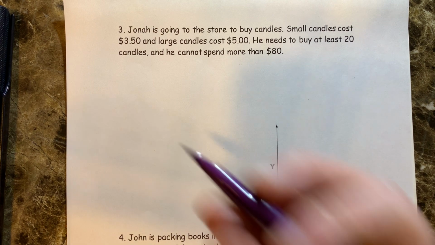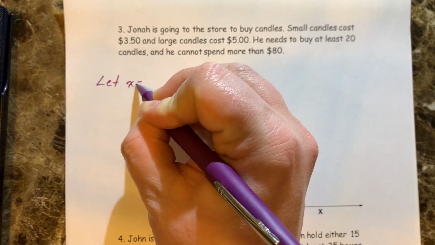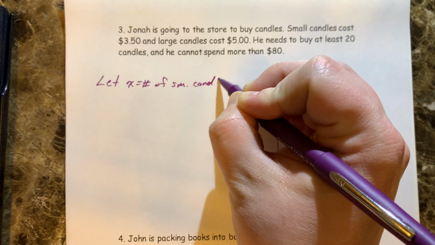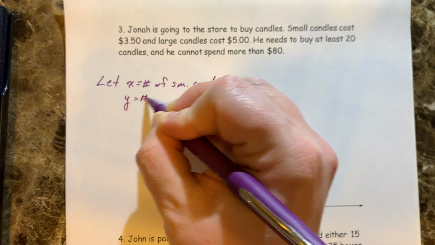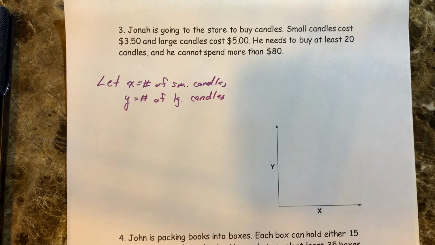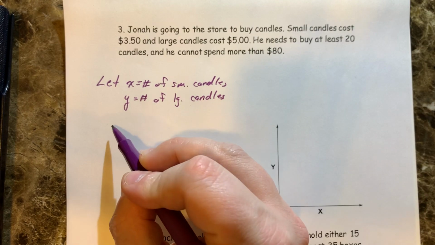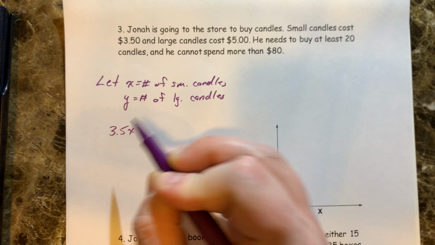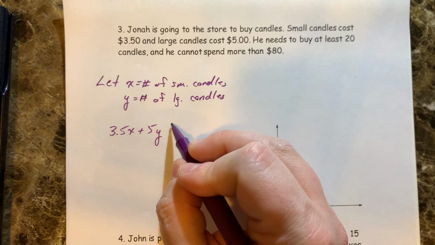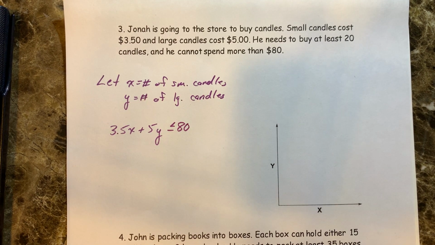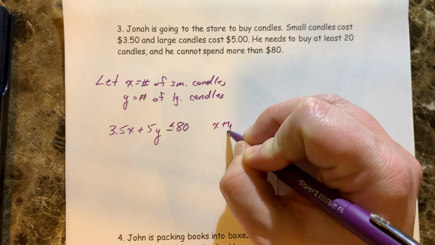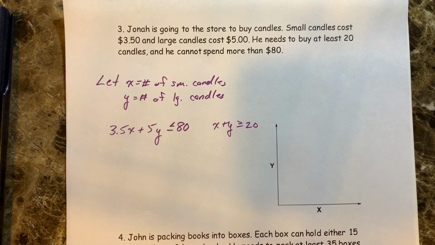So I am going to go ahead and let x equal number of small candles and y equal number of large candles. So with that, small candles being $3.50 each would be 3.5x. Large candles being $5 each will be plus 5y. And he can't spend more than $80, so that's less than or equal to 80. He needs to buy at least 20 candles. So x plus y itself has to be greater than or equal to 20.